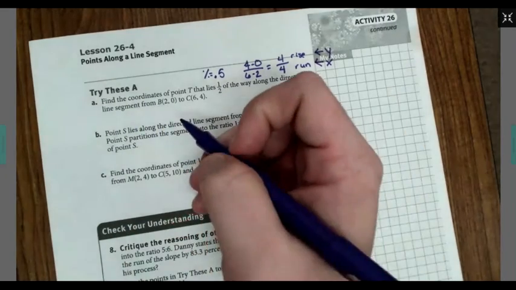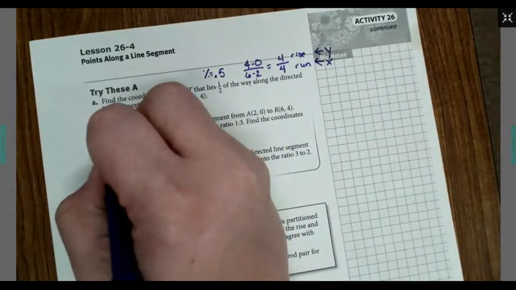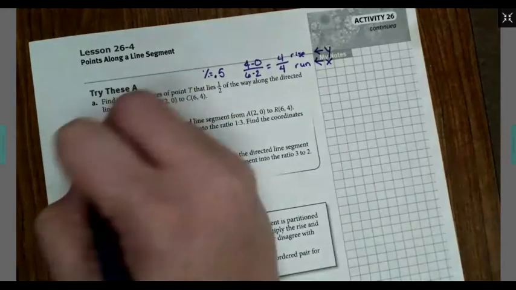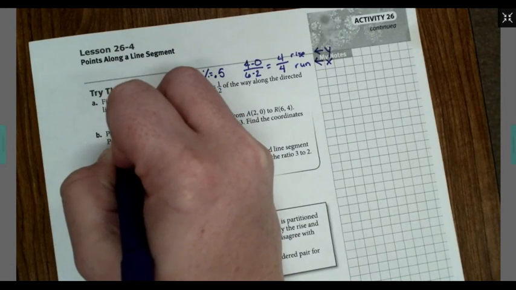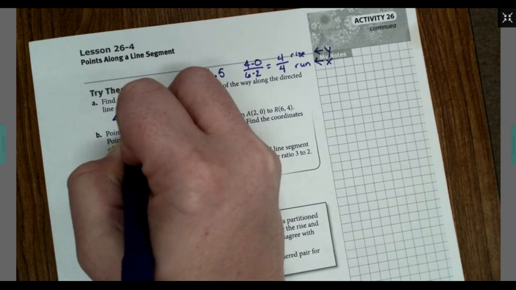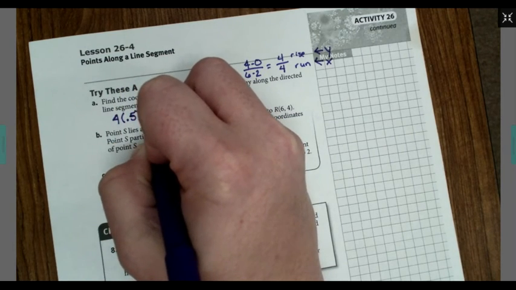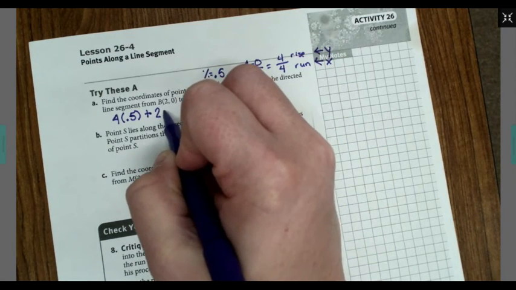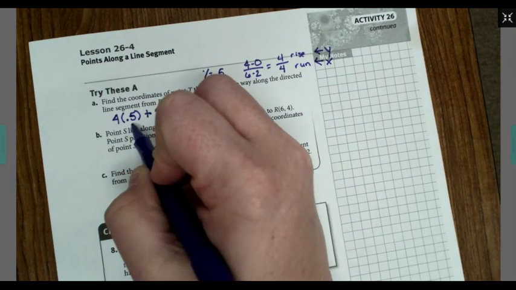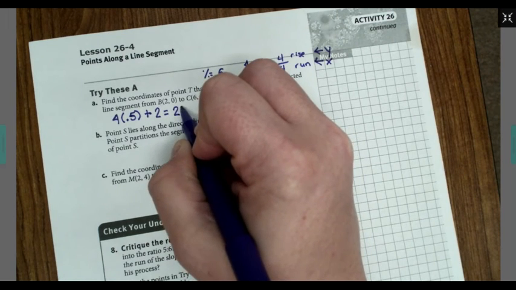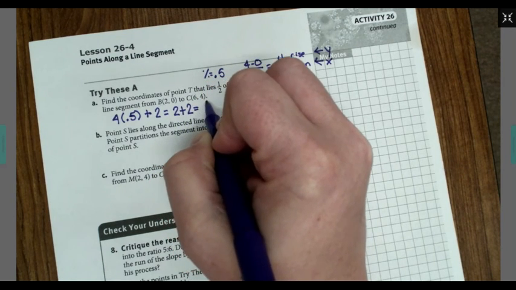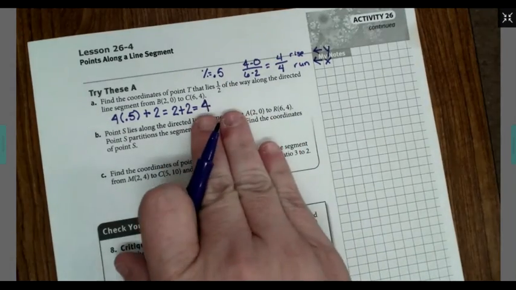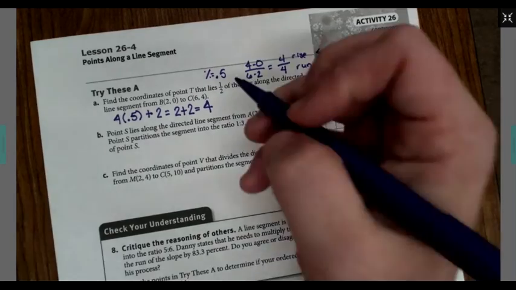That's our starting place. So we're going to do our run, which is 4, times our percent, which is 0.5, added to the original x value, which was 2. Well, 4 times 0.5 is 2. And 2 plus 2 is 4. So my x-coordinate is going to be 4.